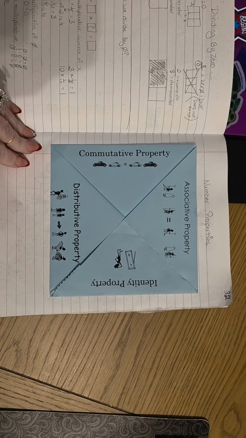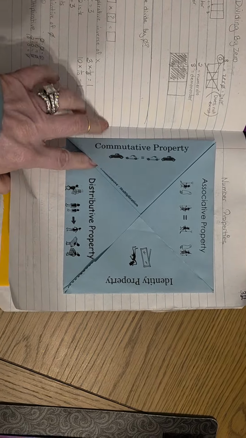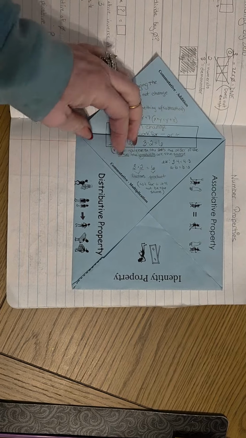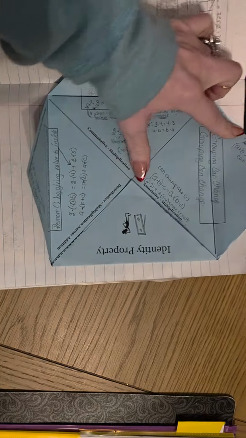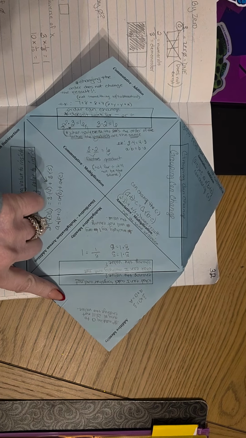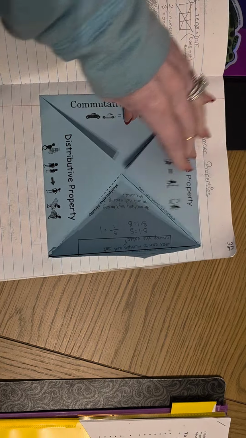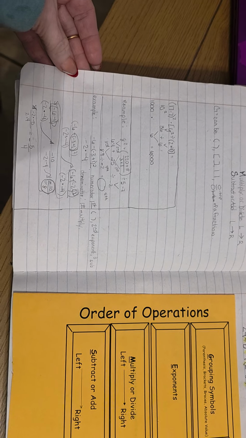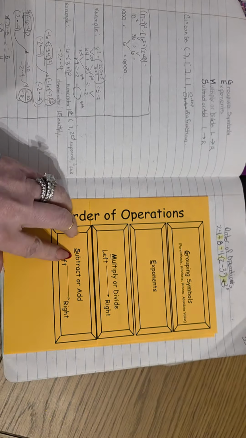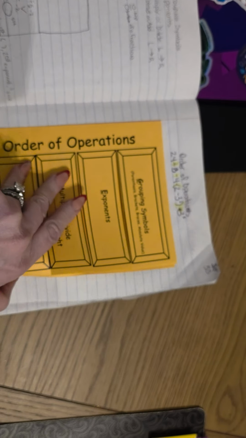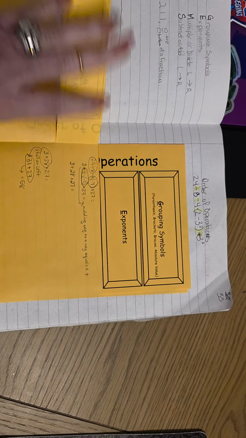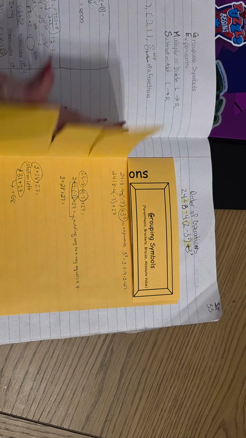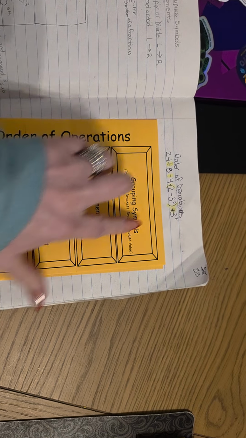Okay, so here is number 32. It's called number properties. These are the commutative property, associative property, identity property, and distributive property. These are all filled out and have notes attached to all of them. The back page of that is the gems and examples. Here's the order of operations. These have been opened, cut, and have them here. I just wrote an example on the very front.